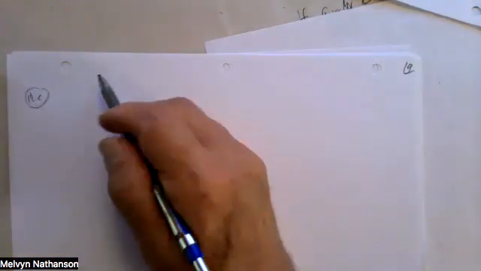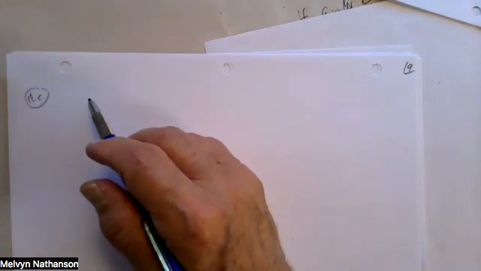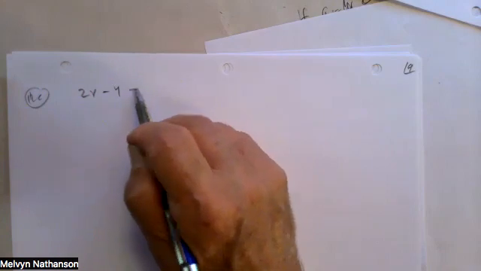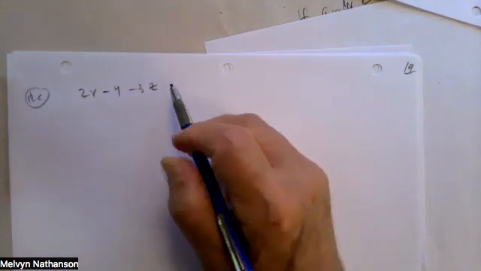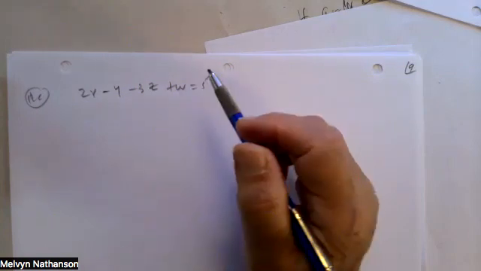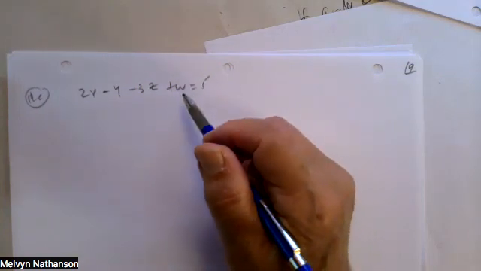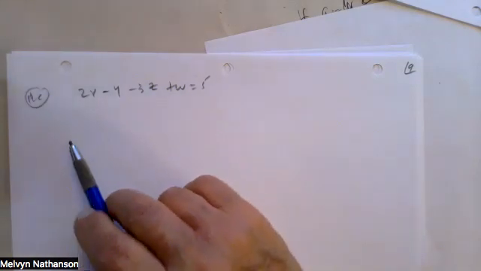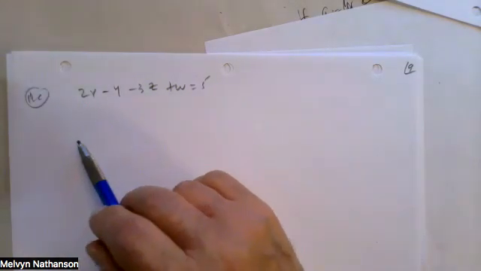So 12C, now we have one equation in 4 variables, 2x minus y minus 3z plus w equals 5. And I can solve for any one variable in terms of the others. To avoid fractions, I can solve for either w or y.